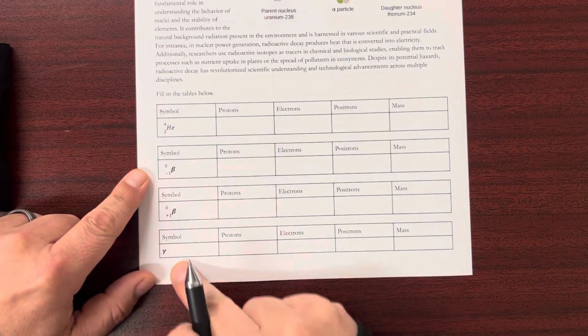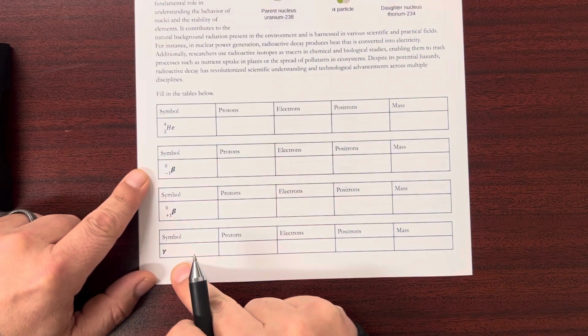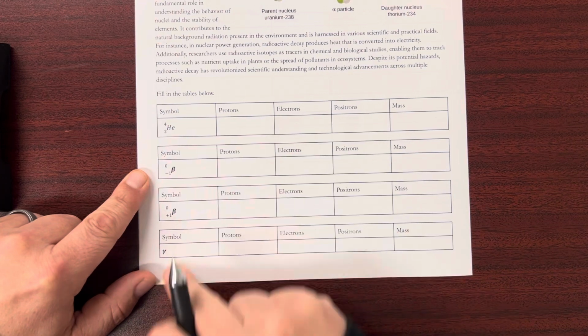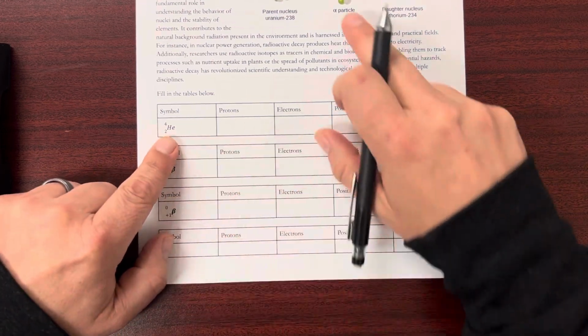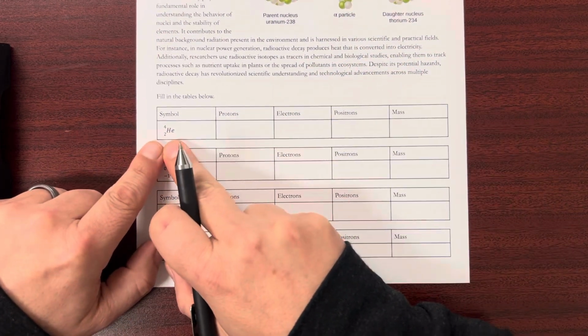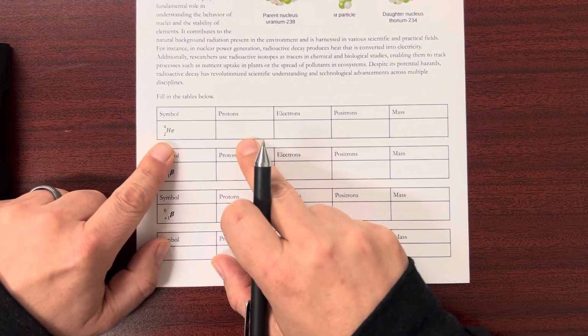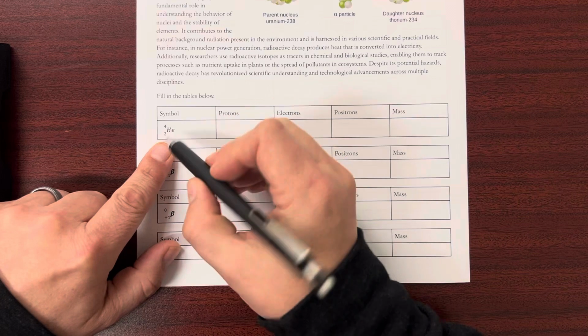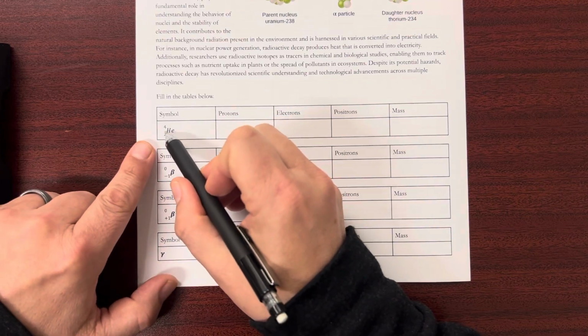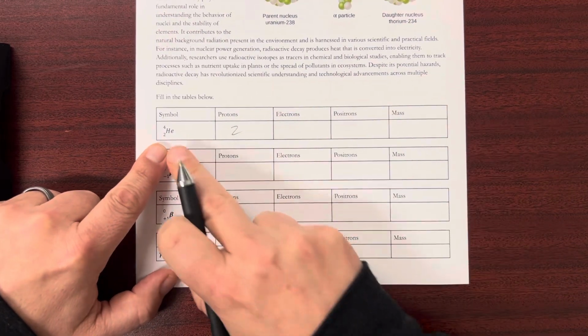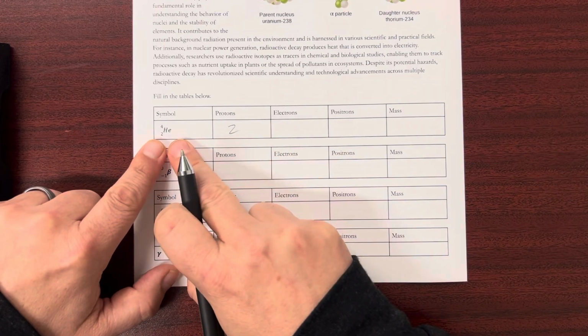Now, for the symbols here, we need to learn how to read them. So this first one is actually my alpha particle, which is a helium atom. All right, so how many protons do I have? Well, the bottom number will tell us the number of protons, so 2. How many electrons?